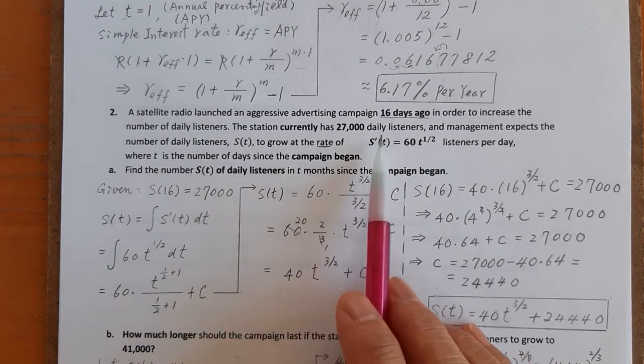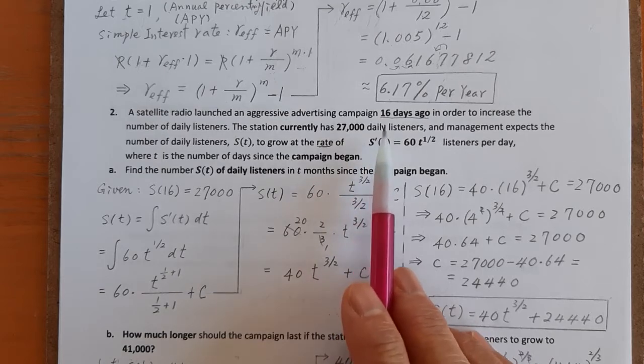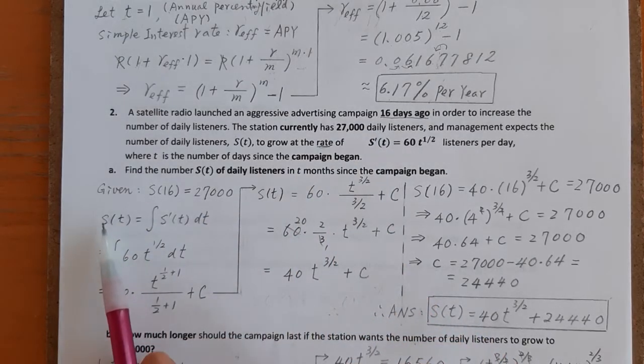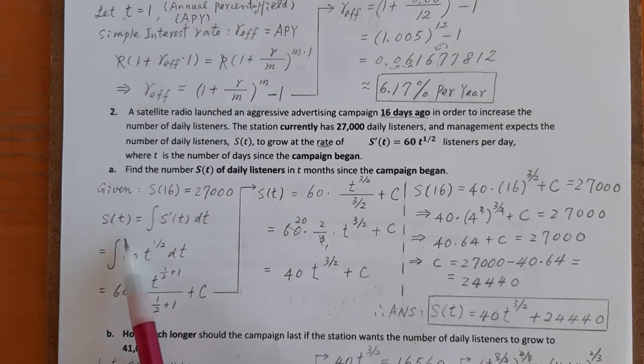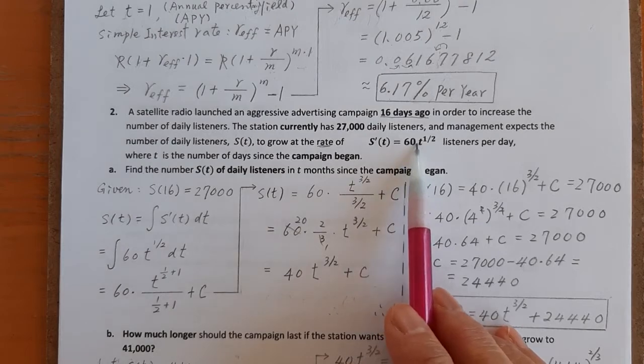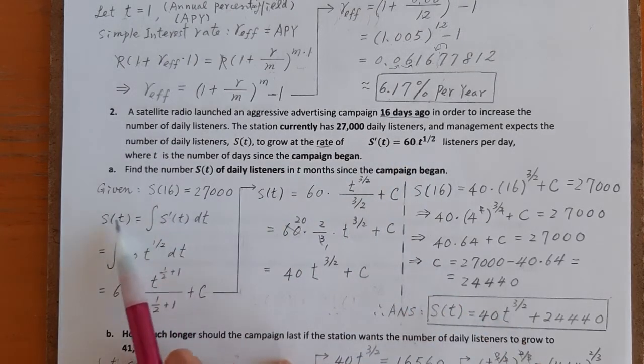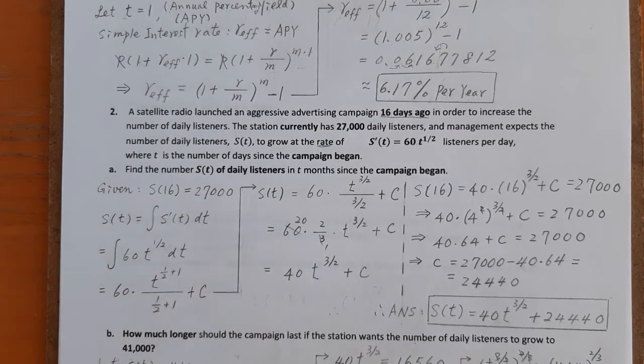So this is a rate. Rate S prime of t, take the integral, is S of t. So S of t equals the integral of S prime of t dt. This uses the antiderivative: take the derivative and then take the integral, and we get S itself, because derivative and integral are antiderivatives, inverses of each other. So S of t, take the derivative, then take the integral, is still S of t.